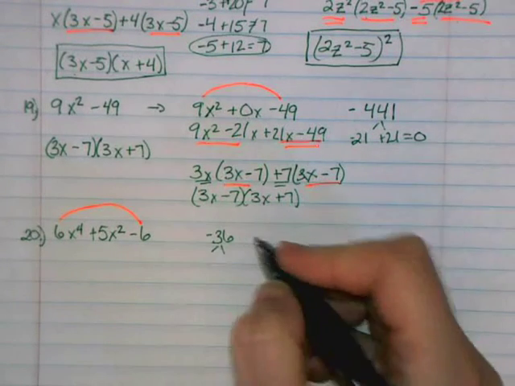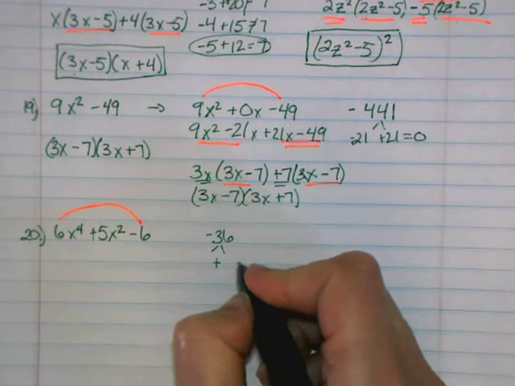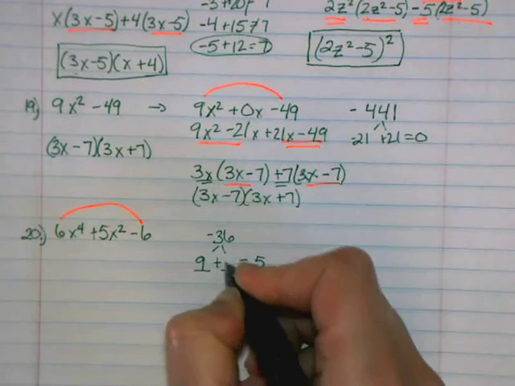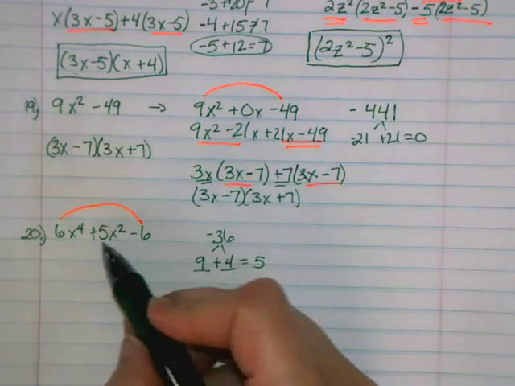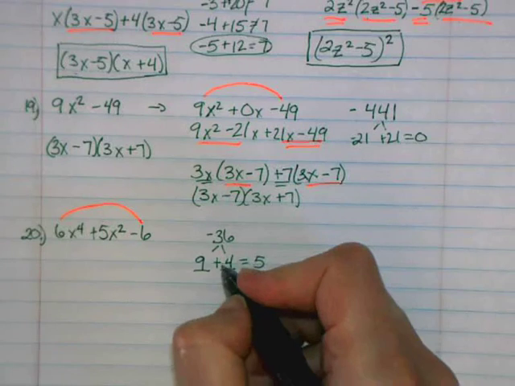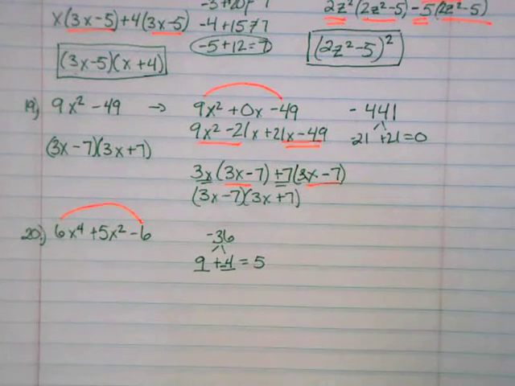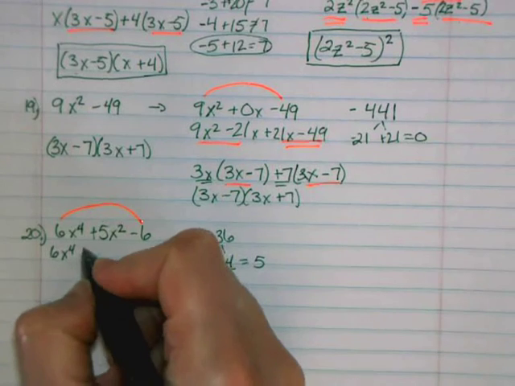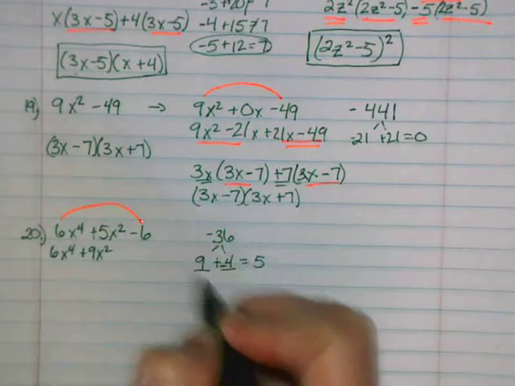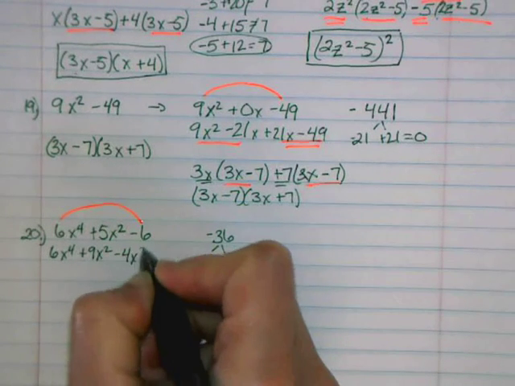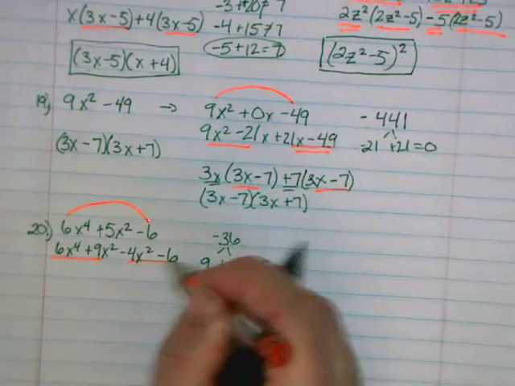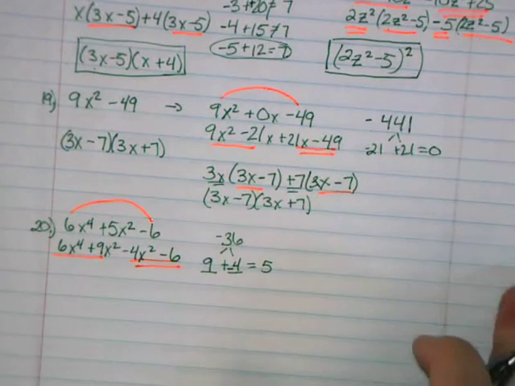And so what multiplies to negative 36 that adds to give me 5? And of course that would be 9 and 4. And I have a positive number here, so the smaller number is the negative one. So I have 6x to the 4th plus 9x squared minus 4x squared minus 6. Then we factor out by grouping.